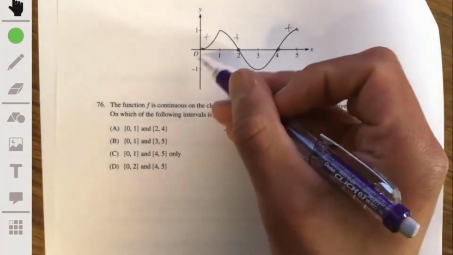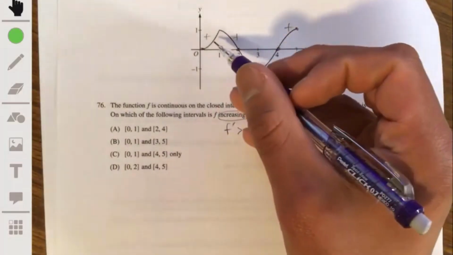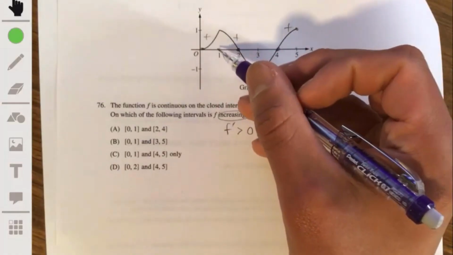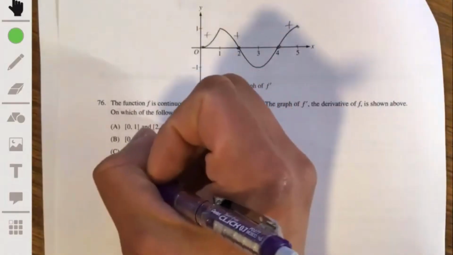You don't pay attention to how sharp it is or if it's steep. Just look if it's positive. And so the answer will be from 0 to 2 and 4 to 5. And so the answer will be D.